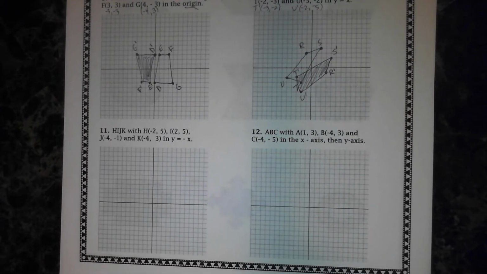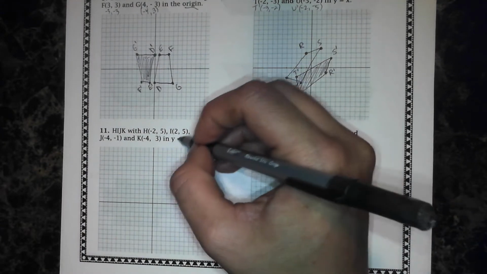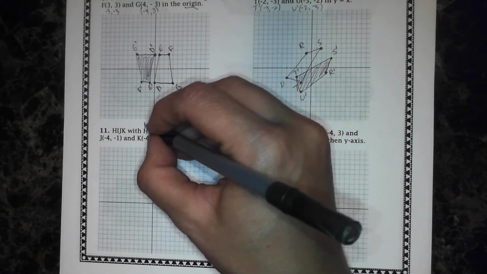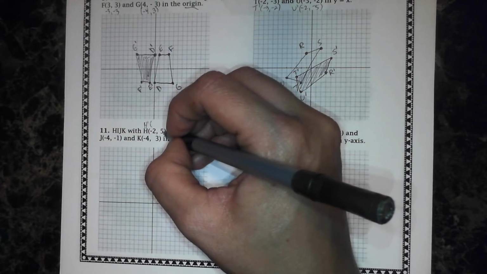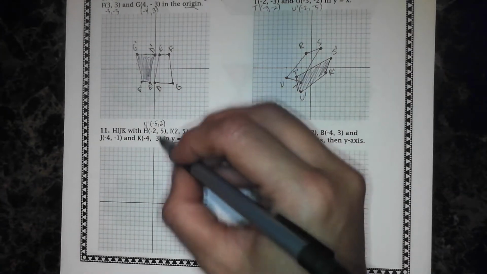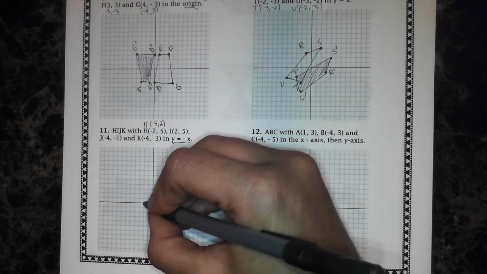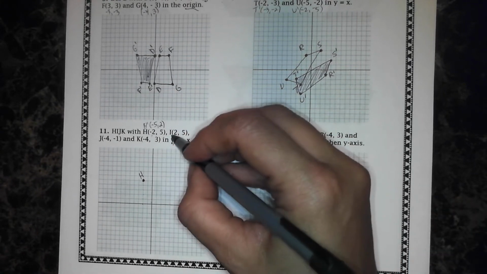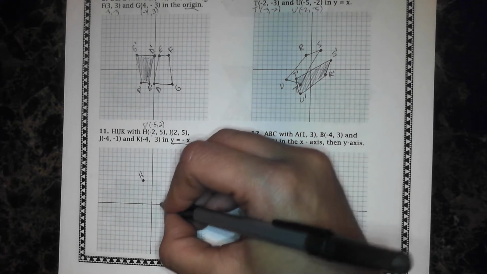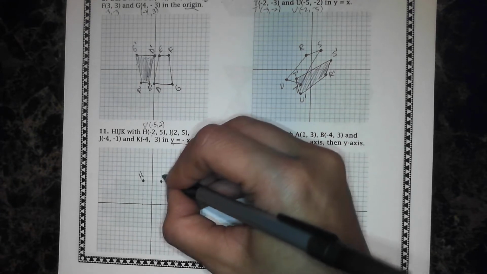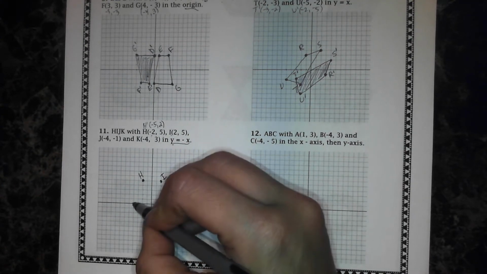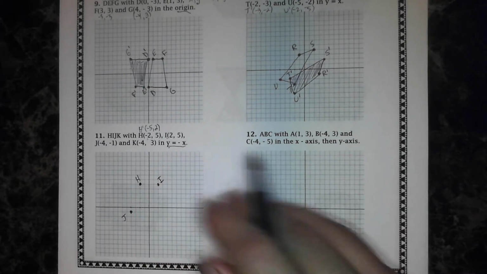Okay, the next one here is y equals negative x. So you flip them and then do the opposite. For example, H prime would now be negative 5 and positive 2. So first we'll do the first one. We've got negative 2 and positive 5. That would be H, the original. I would be 2 and 5. That is I. J is negative 4 and negative 1. That would be J right there.